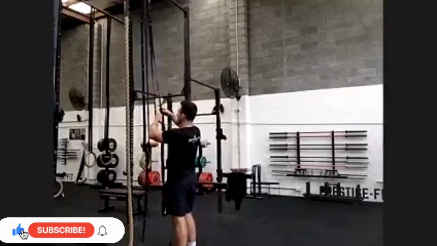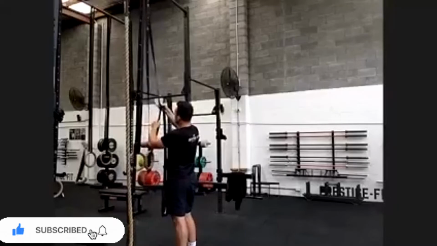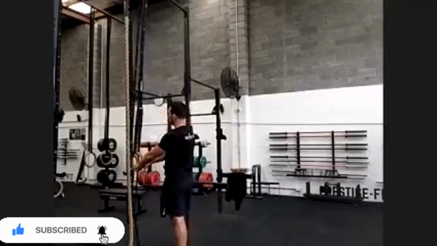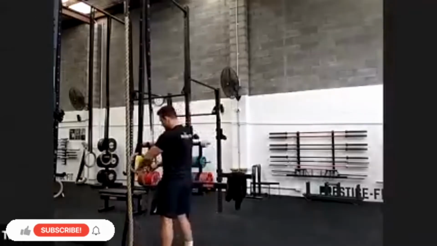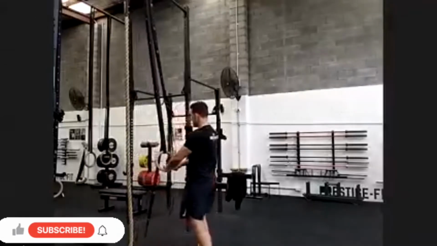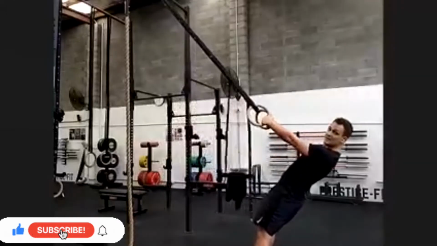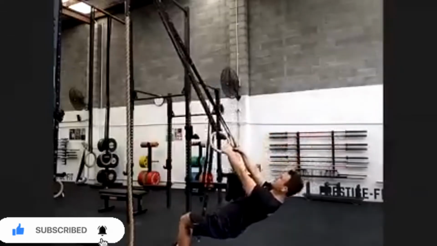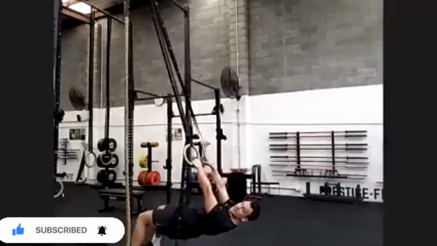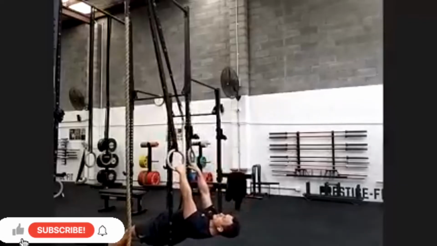Now, the reason I'm using the rings right now is because rings are notoriously difficult to repeat the amount of load. So I'm going to show you how to do that first. The further you walk away and the more upright you are, the easier that exercise will be. The closer you walk, and I'm talking about the closer to that end point or that anchor at the top, the harder it gets. As you can see, this is going to be quite difficult.